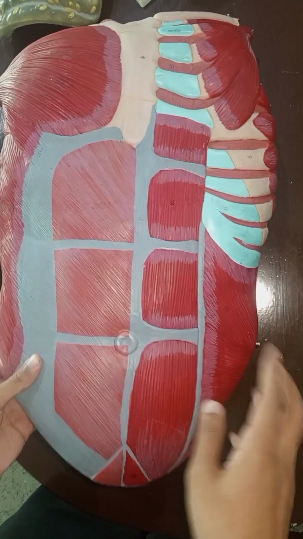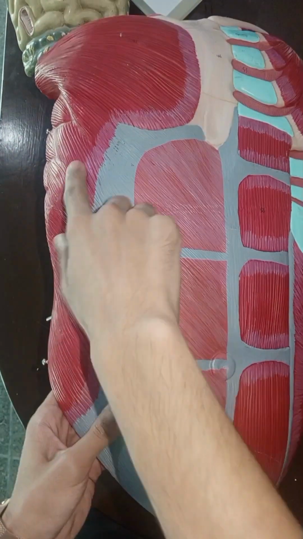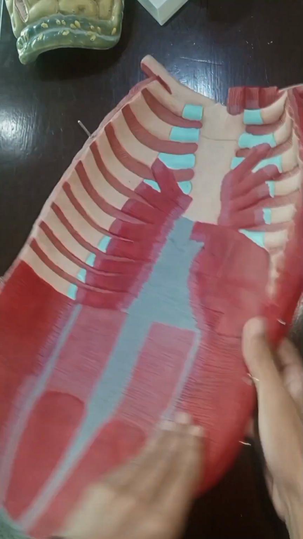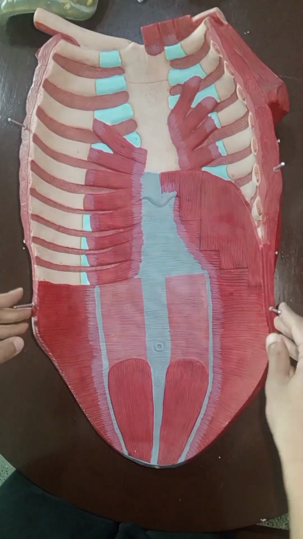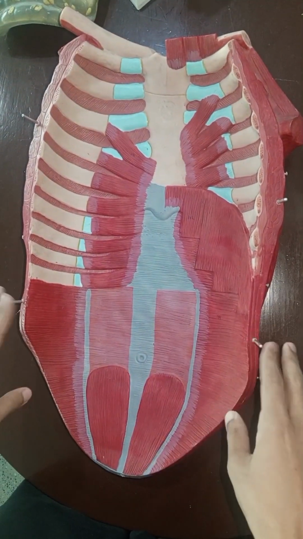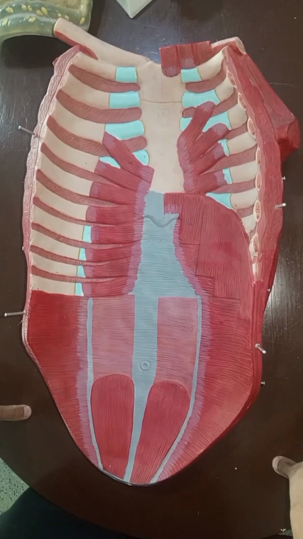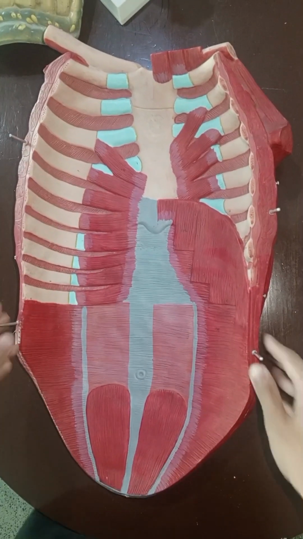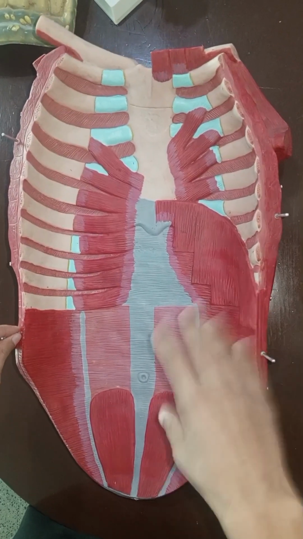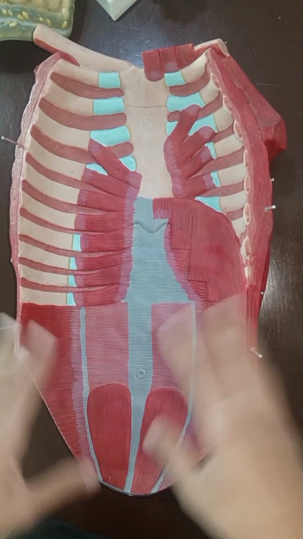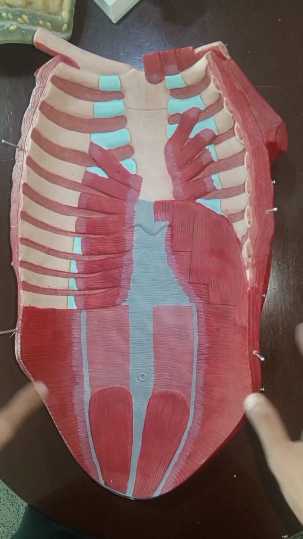If we talk about the nerve supply of the external oblique, internal oblique, and transversus abdominis muscle, these three are collectively called the oblique muscles, and the nerve supply of these muscles is from the lower 6 thoracic nerves and from the iliohypogastric and ilioinguinal nerves from the first lumbar vertebra, and the action of these muscles is rotation of the trunk and lateral flexion.